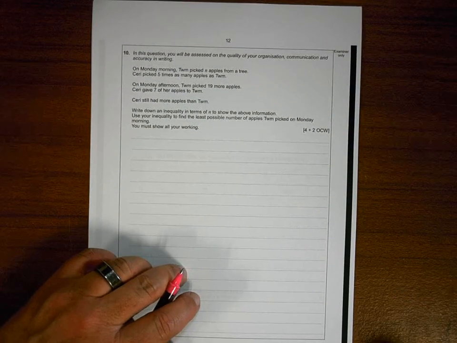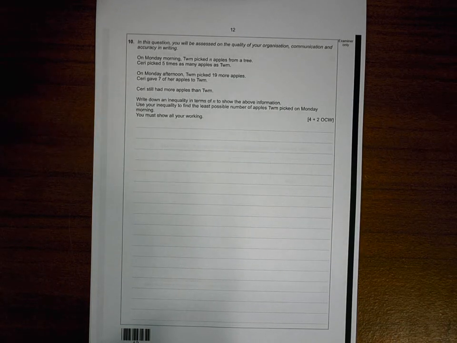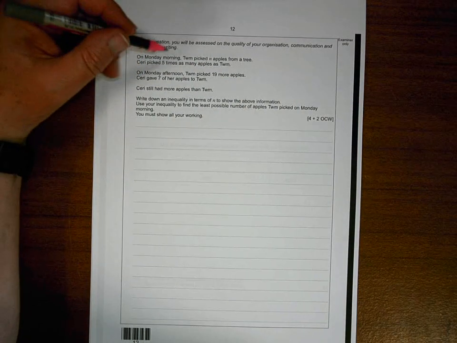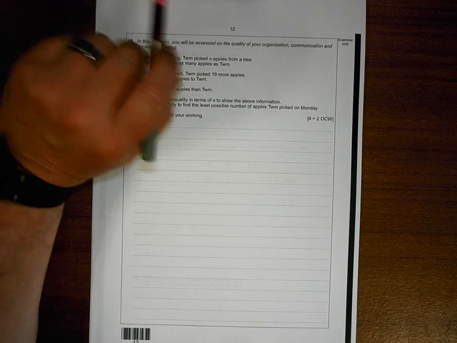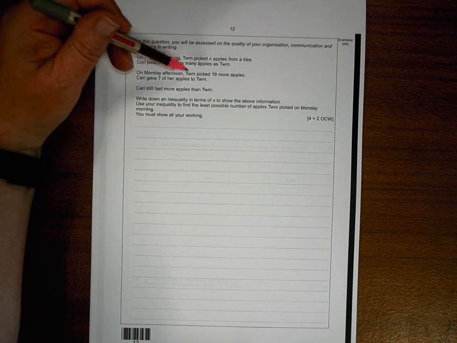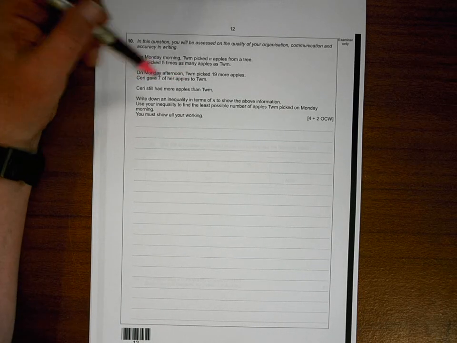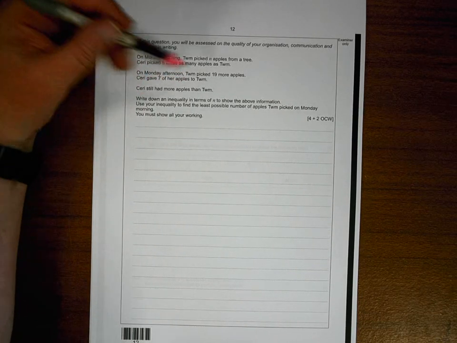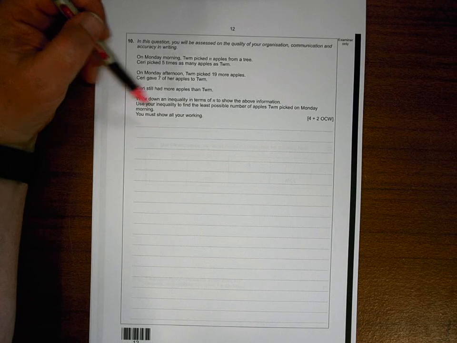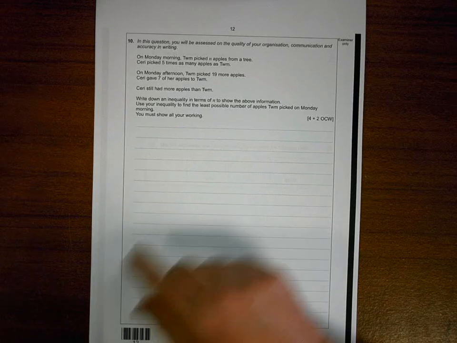Question 10 is inequalities, and this is the OCW question, so how you lay it out is going to allow you to gain those additional 2 marks. On Monday morning, Tom picked n apples from a tree. Kerry picked 5 times as many as Tom. Monday afternoon, Tom picked 19 more apples. Kerry gave 7 of her apples to Tom. Kerry still had more apples than Tom. Write down an inequality in terms of n to show the above information. Use your inequality to find the least possible number of apples Tom picked on Monday morning. You must show all your working.